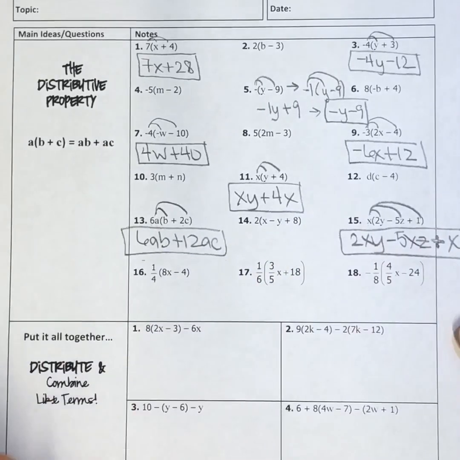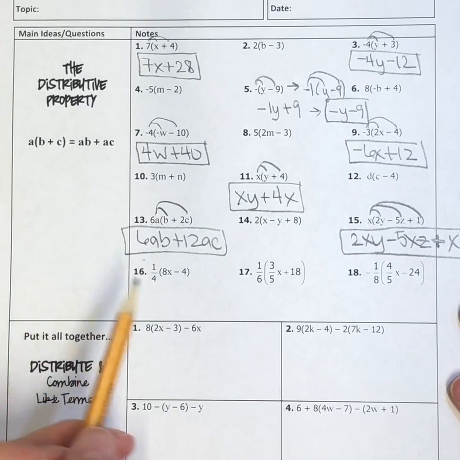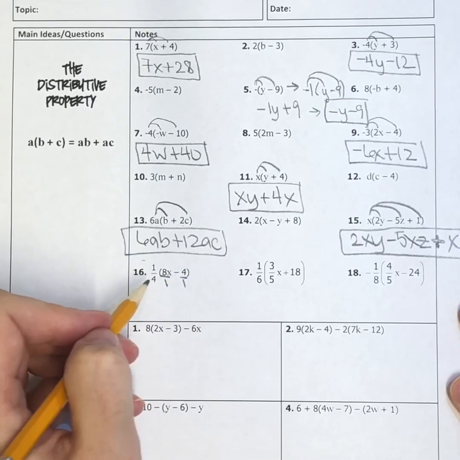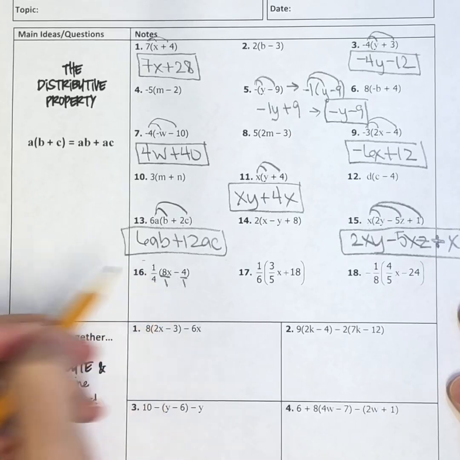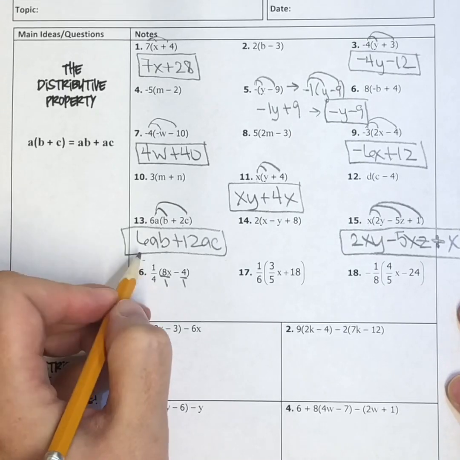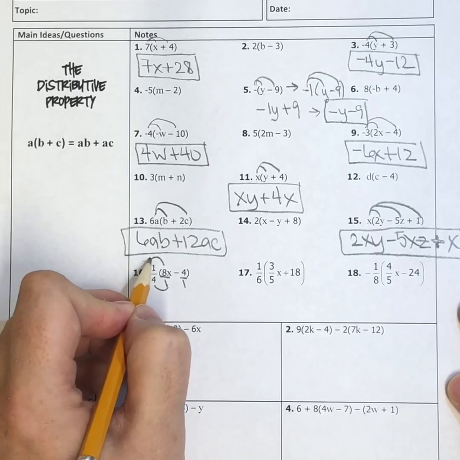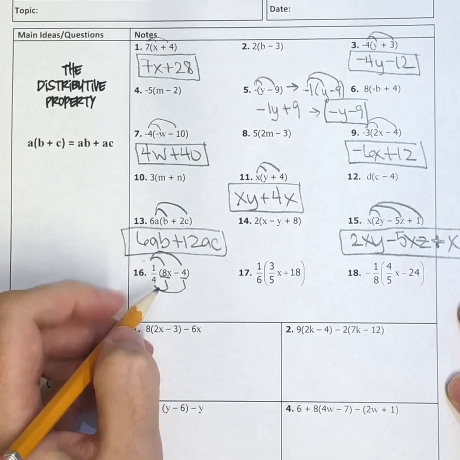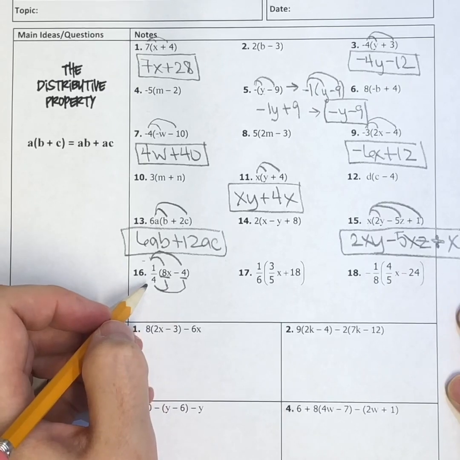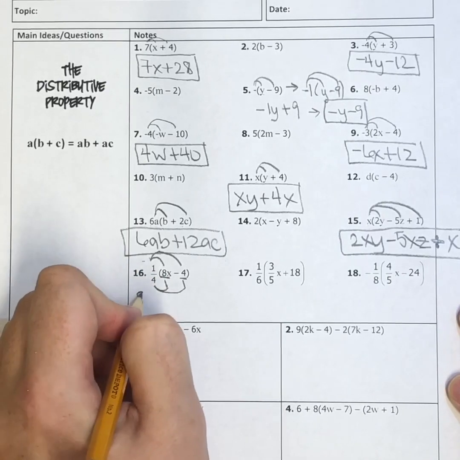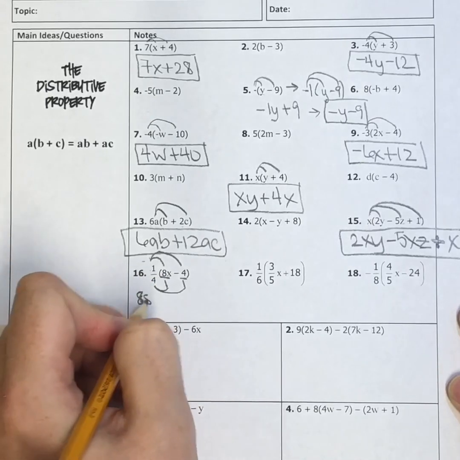Now, fractions, anytime you multiply a fraction by a whole number, you put the whole number over 1. So when you distribute fractions, you're basically distributing numerator and denominator to every term. So in this case, for number 16, if I distribute numerator and denominator, I get 8. So 1 times 8x is 8x.